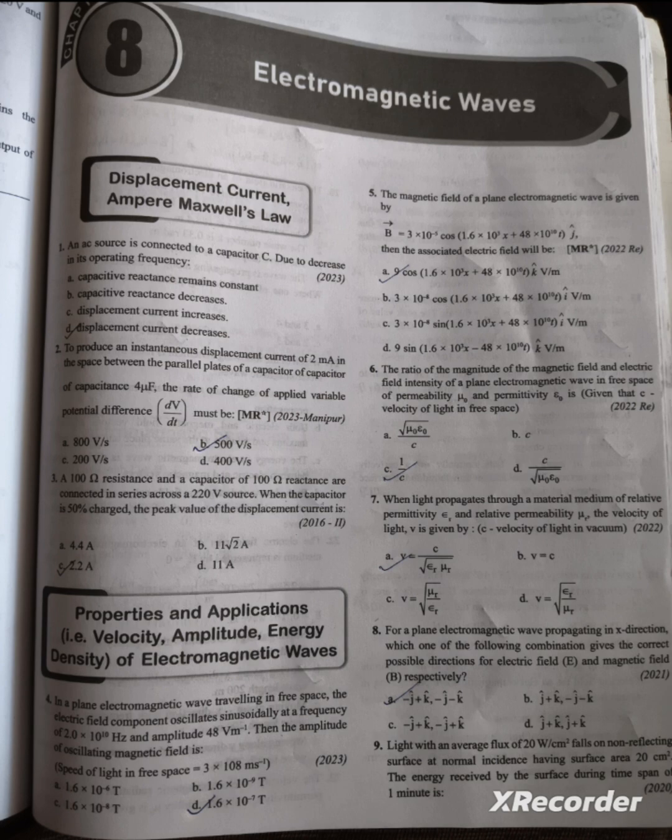Seventh question: when light propagates through a material medium of relative permittivity and relative permeability, the velocity of light is given by option A, which is correct. Eighth question: for a plane electromagnetic wave propagating in x direction, which one of the following combination gives the correct possible directions for electric field and magnetic field respectively? The correct option is option A.